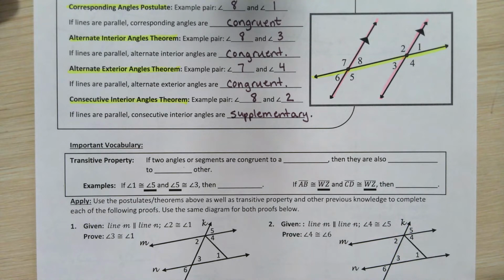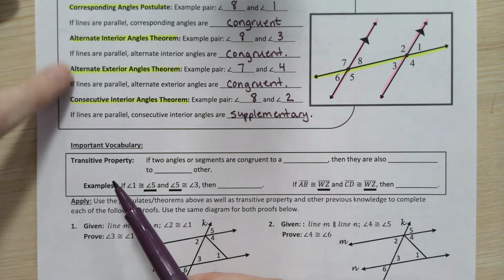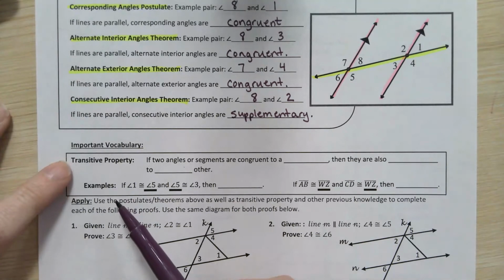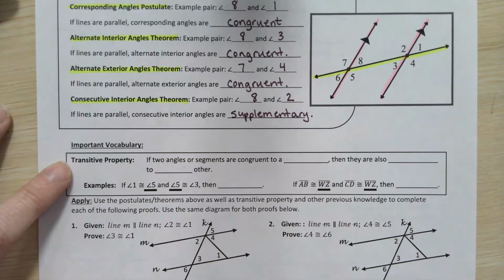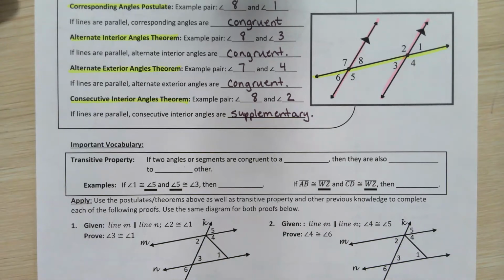We've used it one other time already, but it was in some notes where your teachers were proving to you why these theorems and postulates worked. And that property that popped up in those proofs was called the transitive property. So now we're going to officially talk about what that transitive property tells us and a couple of examples of how it can be used. And then we'll be off to start doing some proofs using the information.